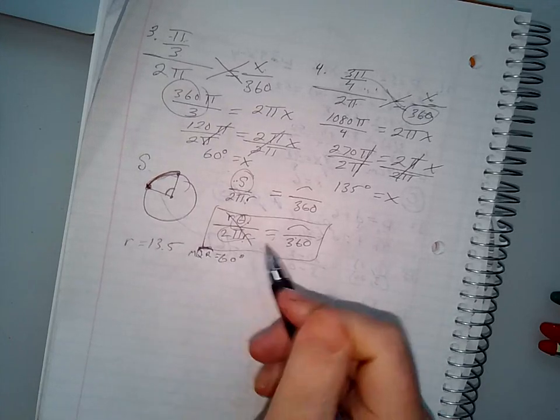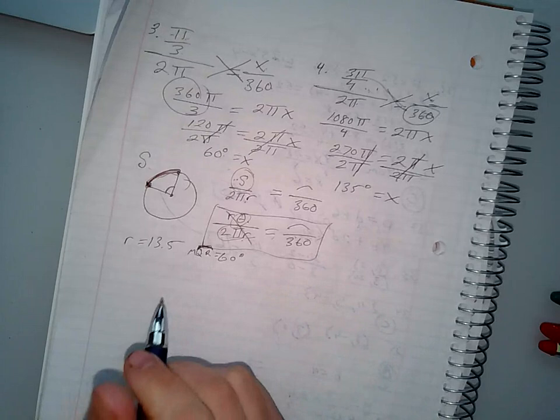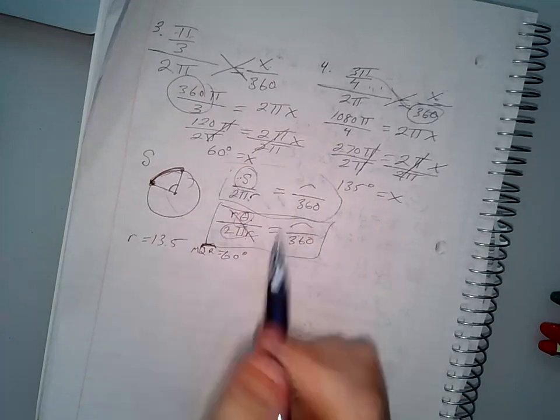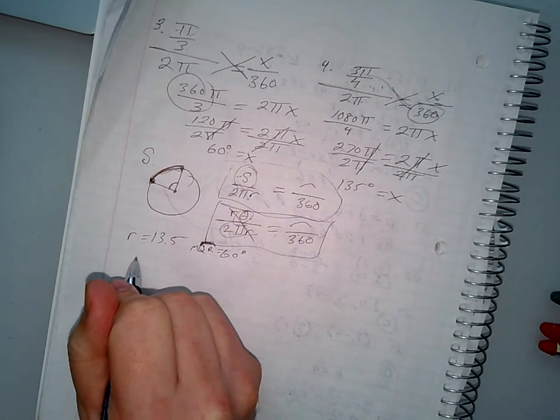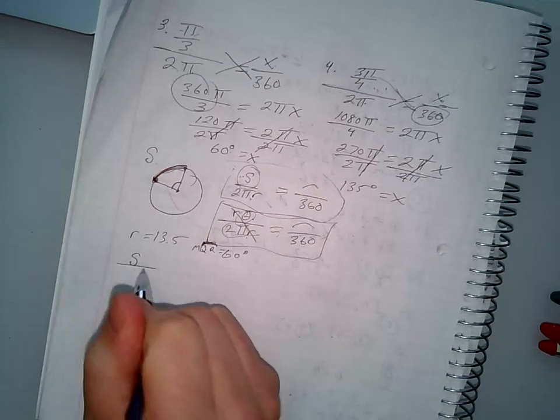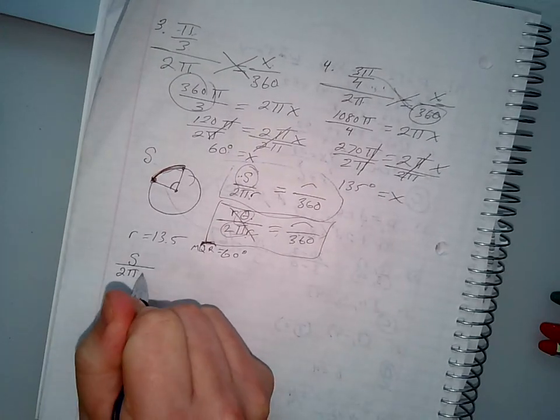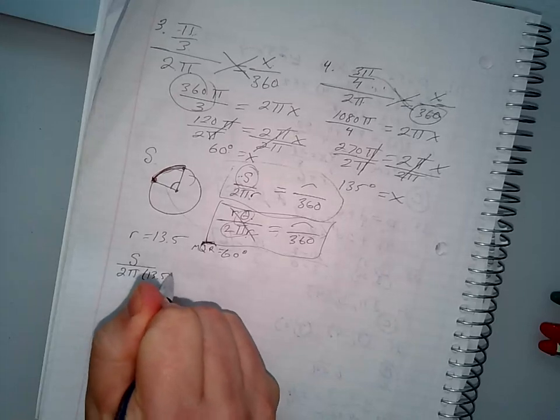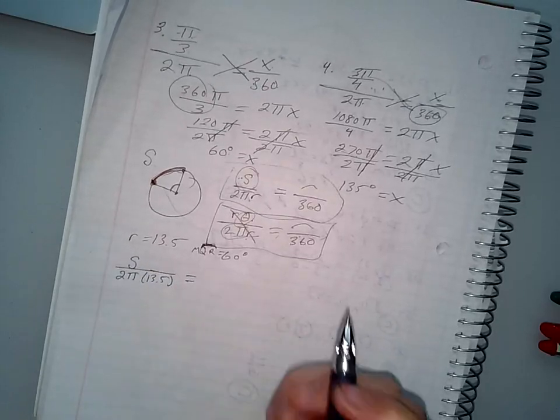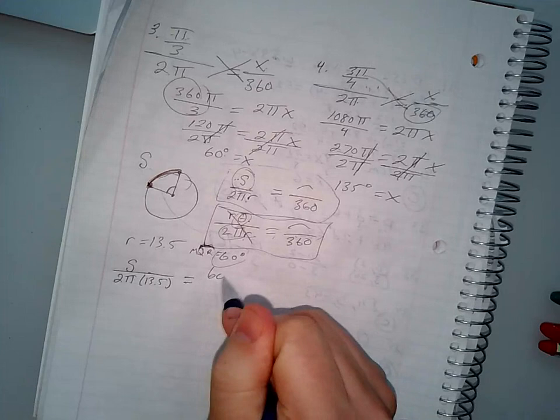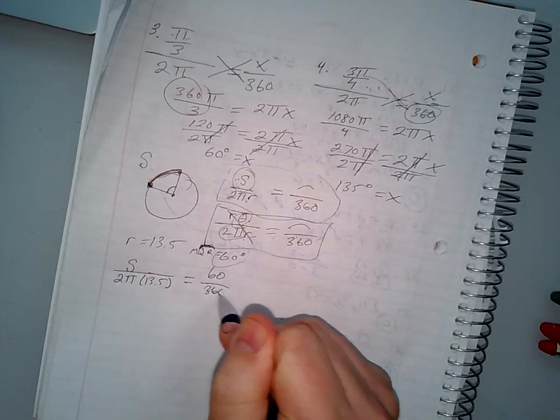Okay, let's plug this in and figure it out. So we're going to be using this equation up top here. I'm looking for my arc length. So S over 2 times pi times 13.5 is equal to the arc measure, 60 degrees, over 360.